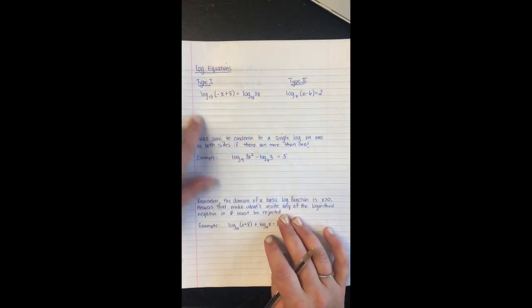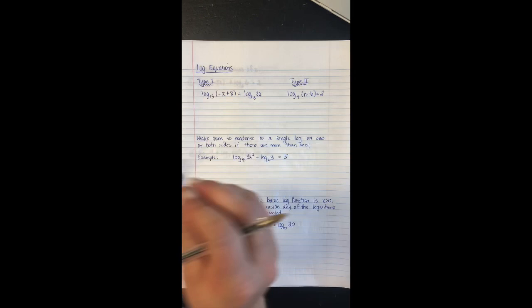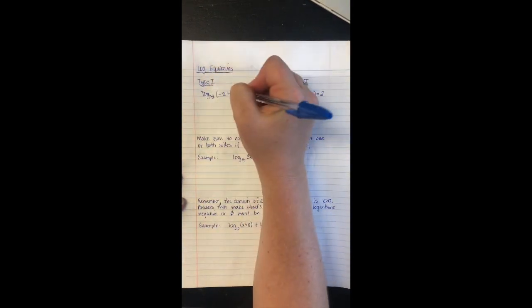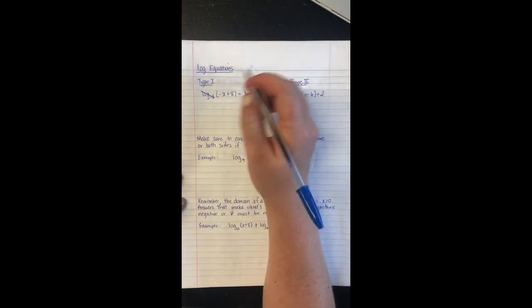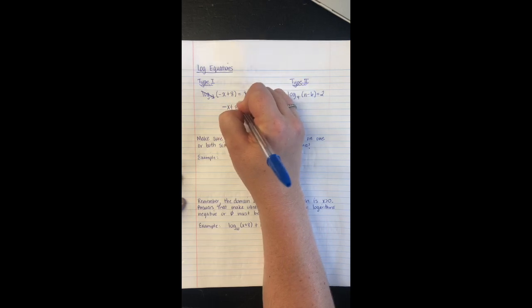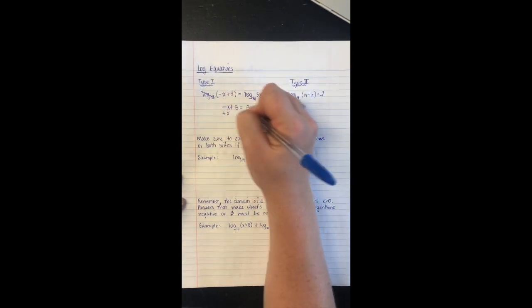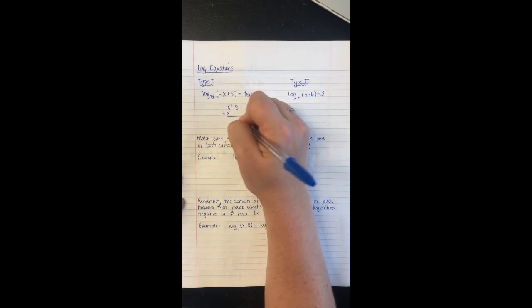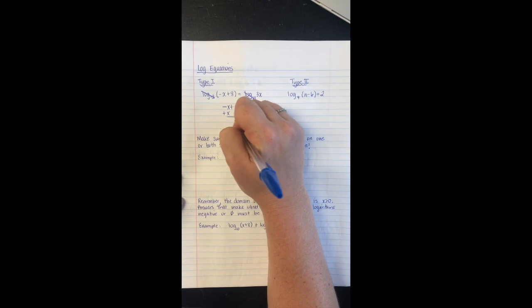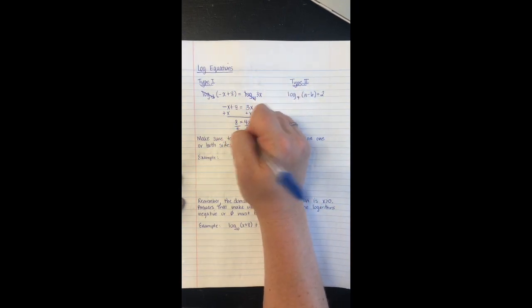So if it turns out that you have one log on each side, and they both have the same base, and they're totally condensed, so it's not more than one, you'll be able to drop the logs and set the insides equal to each other. And then all you have to do is finish solving this equation. So I'll plus x to both sides. This gives me 8 equals 4x. Divide both sides by 4, and this gives me 2 equals x.